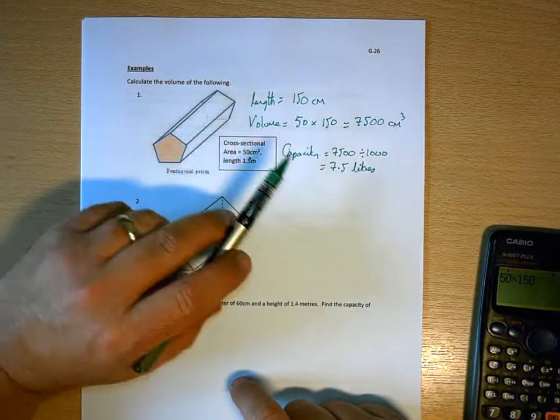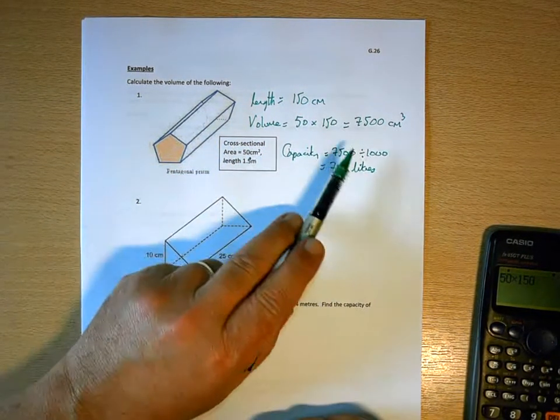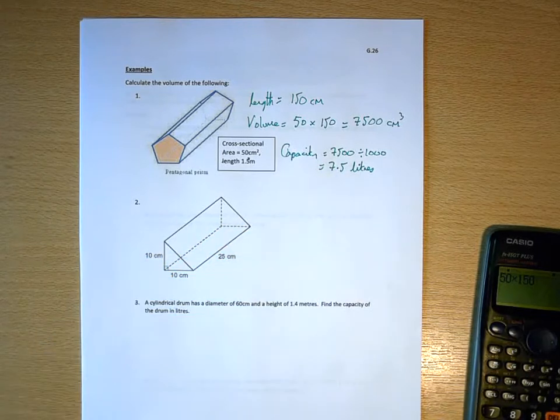So didn't ask for that, but it's worth me using that as an example. So to turn a volume into a capacity, you're changing from centimeters cubed into litres by dividing by 1,000.